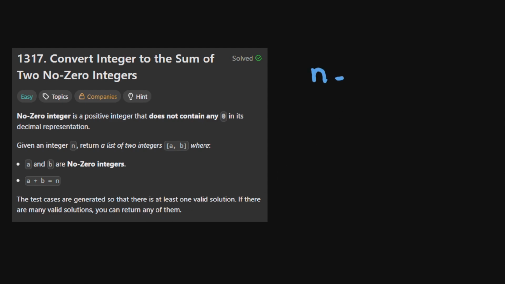So if n is 2, we can return an array with 1 and 1. And given that 1 plus 1 is 2, this is a valid result. Here we have this value which doesn't contain any zeros, and the same goes for this one.